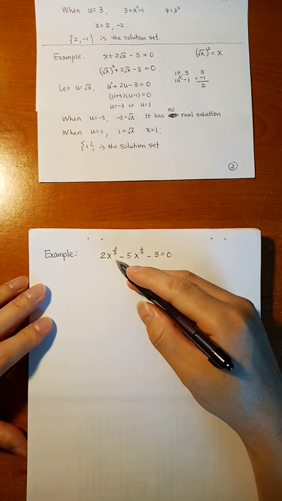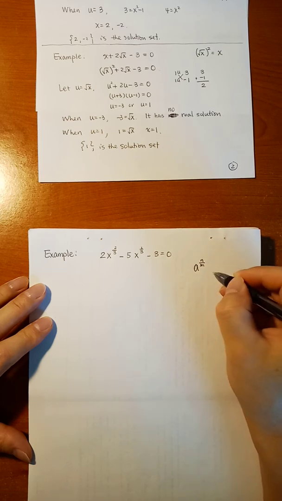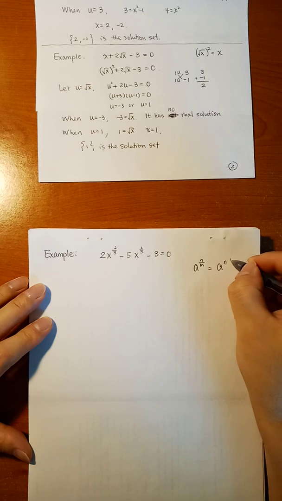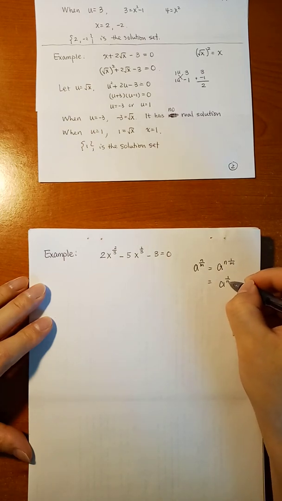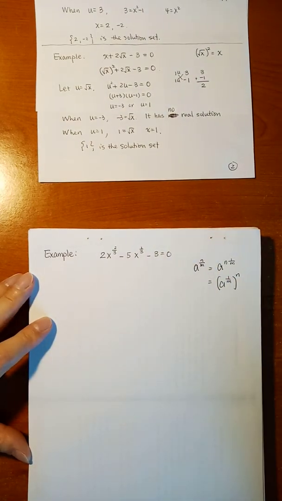Remember, this power function can be written in different ways, all these formulas are the same.